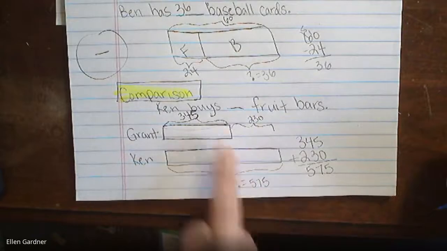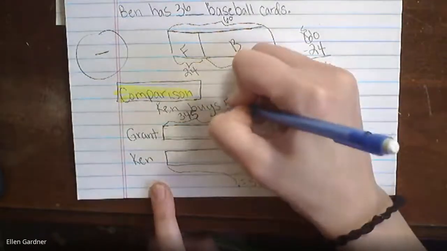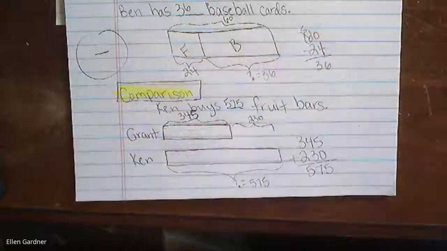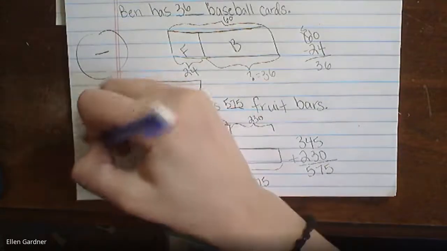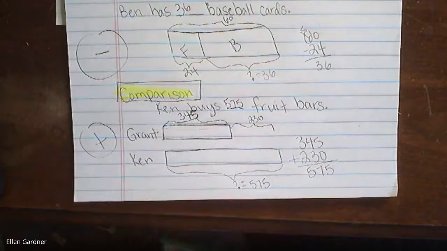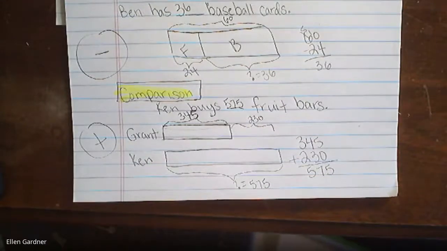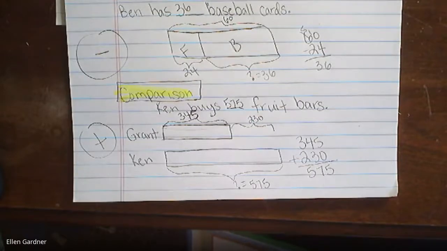We're going to write it there, and we write it here. Okay. That's an example of a comparison bar model where we would add. We'll also take a look at a comparison bar model where we subtract at another point. But that's all for now.